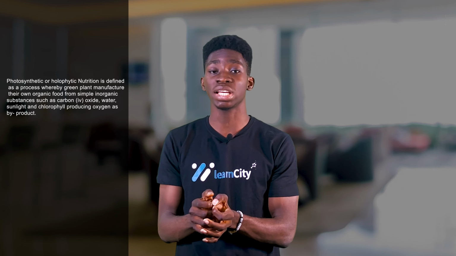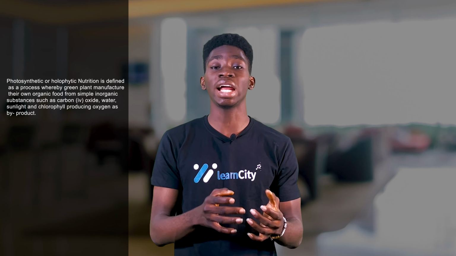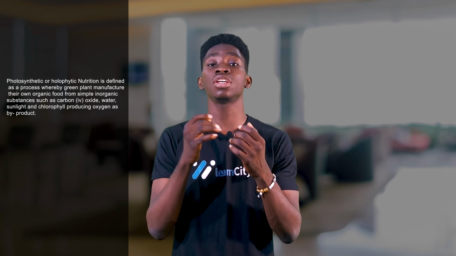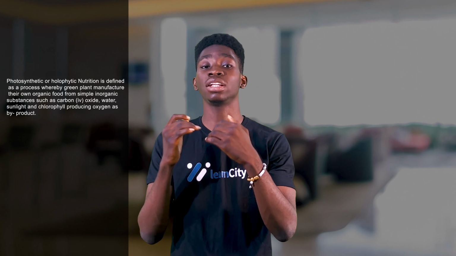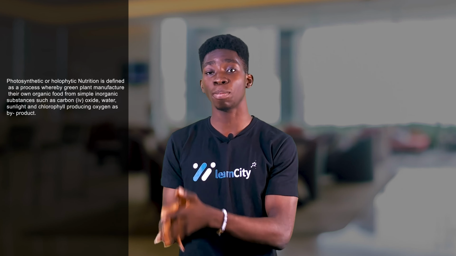Now, photosynthetic nutrition or photosynthesis can be defined as the process whereby green plants manufacture their own organic food from simple inorganic substances such as carbon dioxide, water, sunlight, and chlorophyll, and produce oxygen as the byproduct.